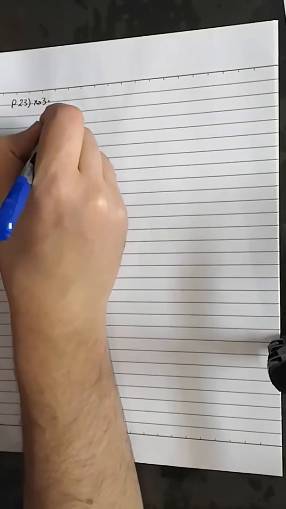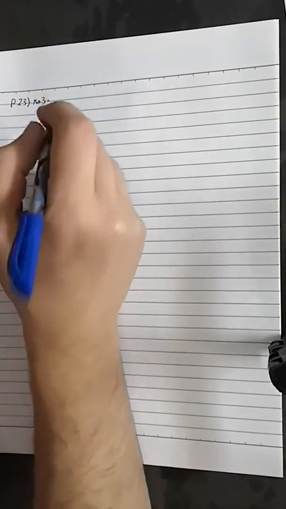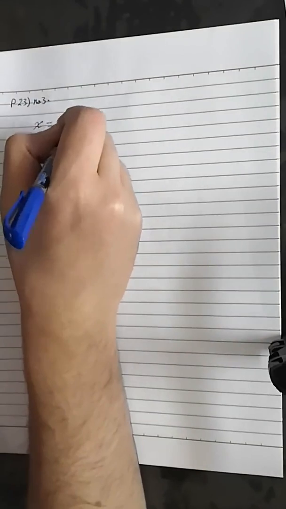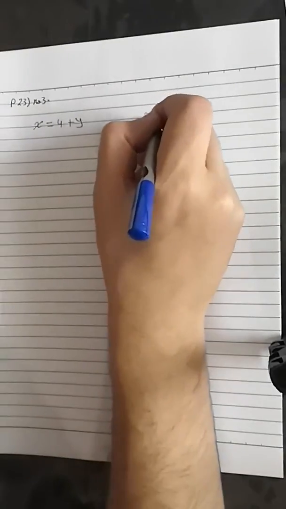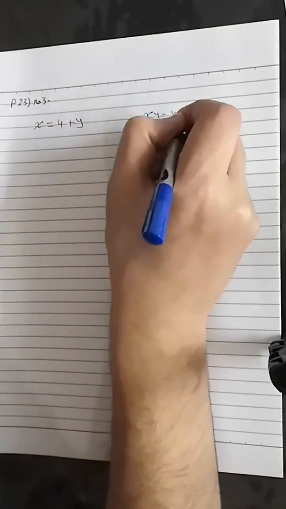Two numbers. I will suppose that the first one is x. x is 4 more than the other one. I will suppose it's y. And you told me that their product is 45, so that xy equals 45.